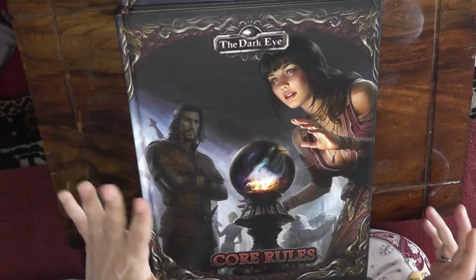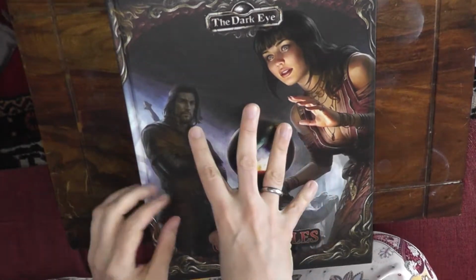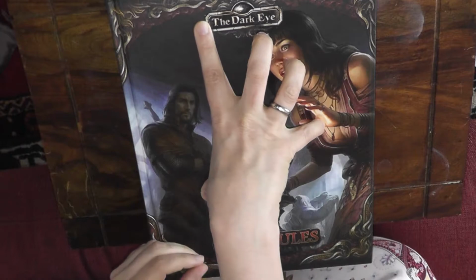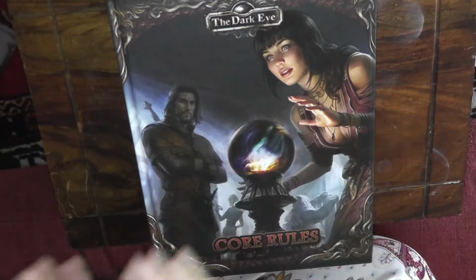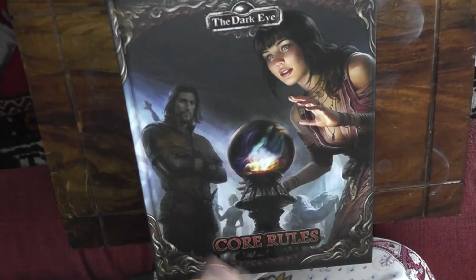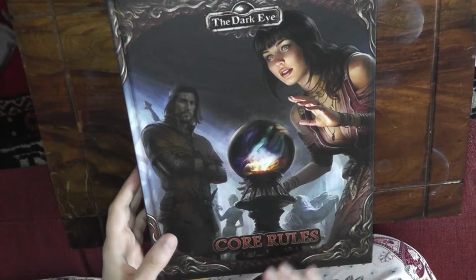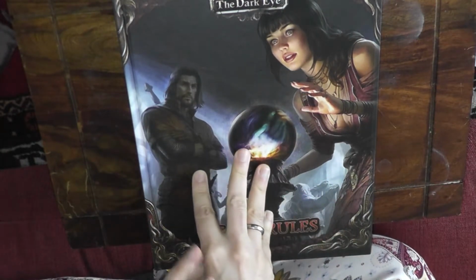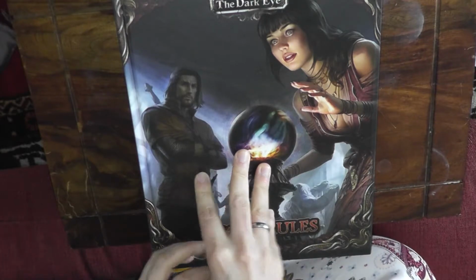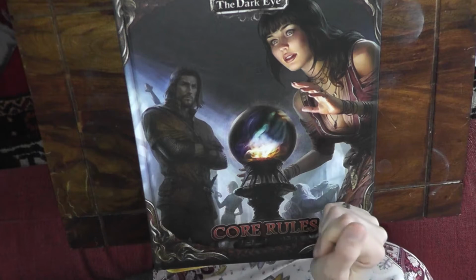So what do you need? Well, the core rulebook is something that you will always need. Unlike in D&D, where there are no core rules as such, you have the player's handbook and the dungeon master's handbook and then a bestiary. The Dark Eye is more like, at least in 5th edition, a lot more like Pathfinder, where you have one big rule book to rule them all, as it were.